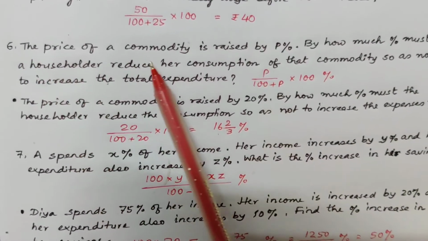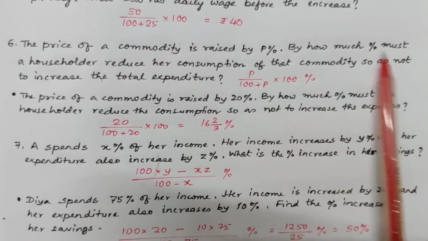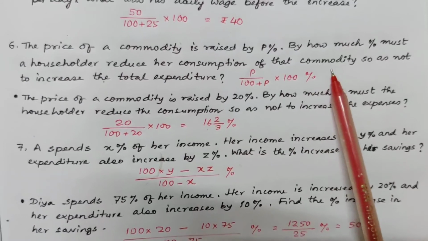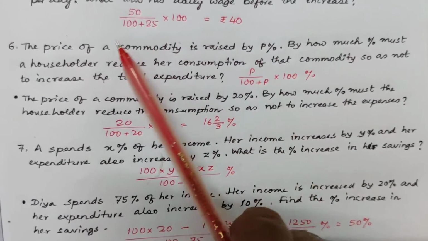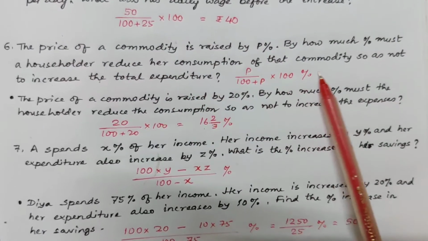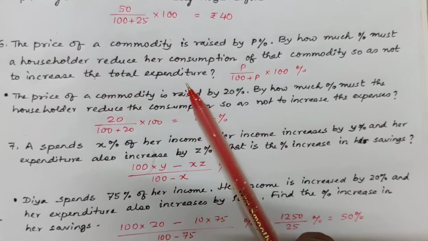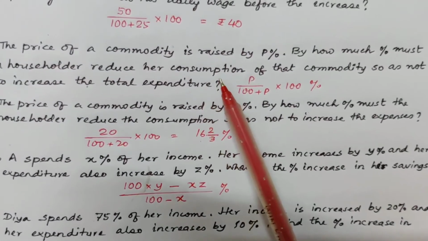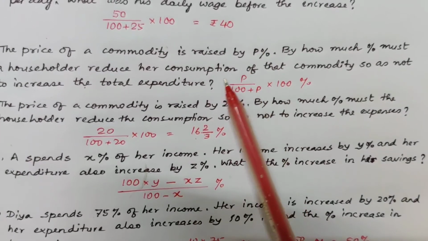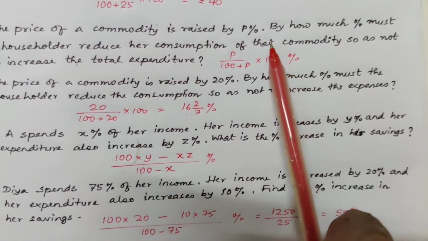Next, the price of a commodity is raised by P%. By how much percent must a householder reduce her consumption of that commodity? Let it be sugar. So by how much percent must the consumption be reduced so as not to increase the total expenditure? Total expenditure should remain the same. So if this is P%, then P by 100 plus P into 100%.